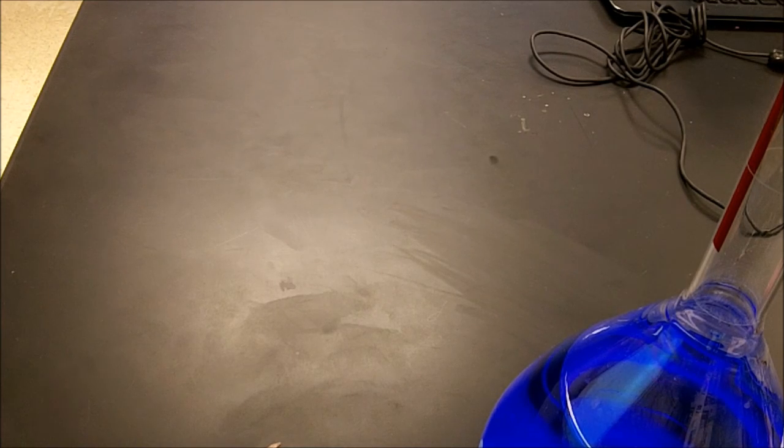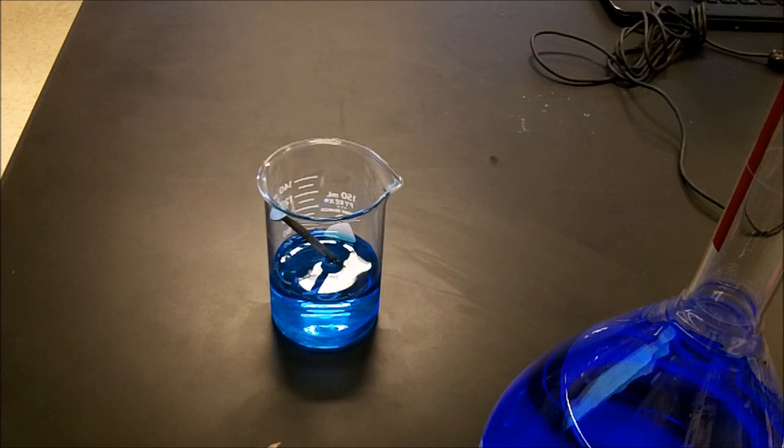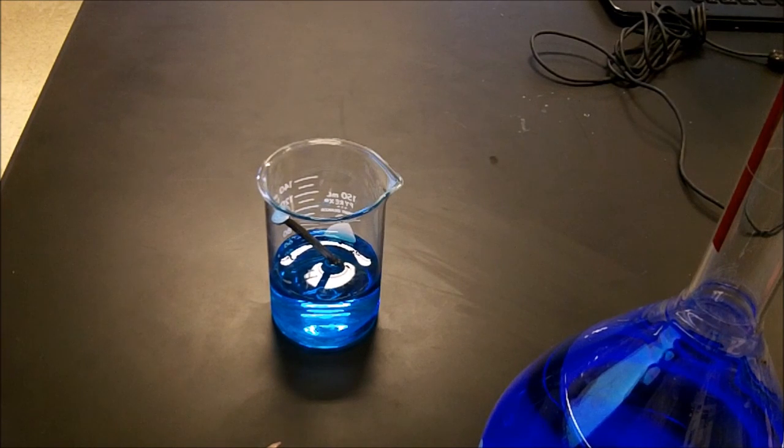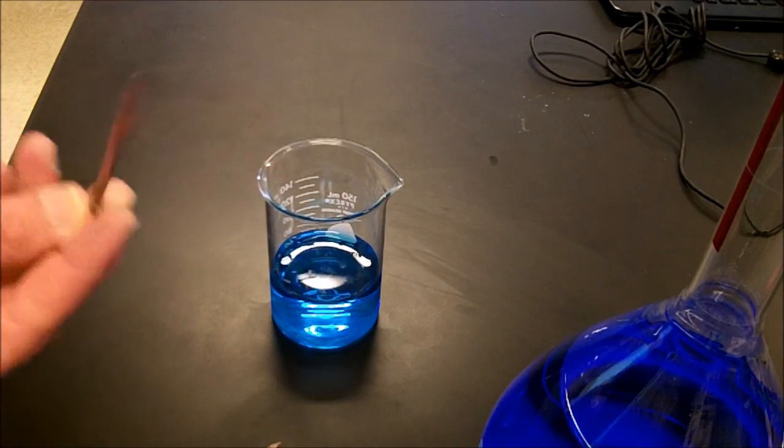Chemistry. Remember that. If I were to place it in this solution of copper sulfate, which has copper ions and sulfate ions in it, in a matter of a few seconds, it changes into copper.